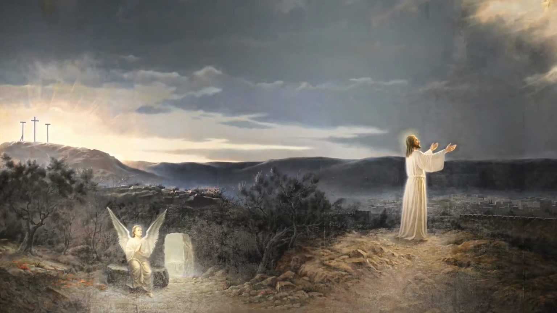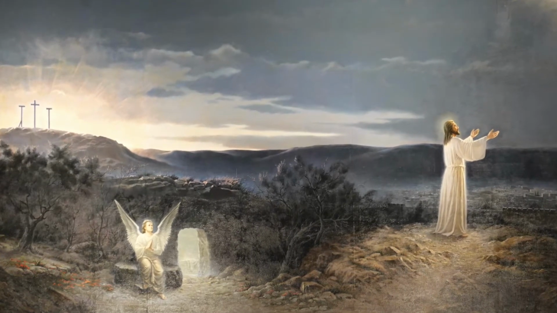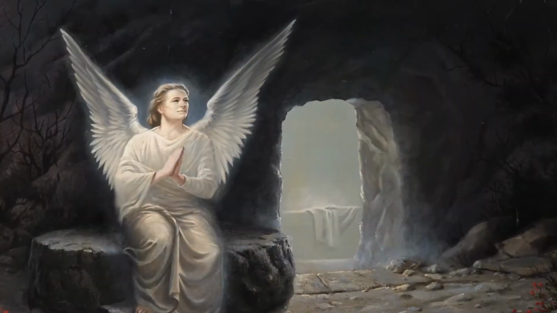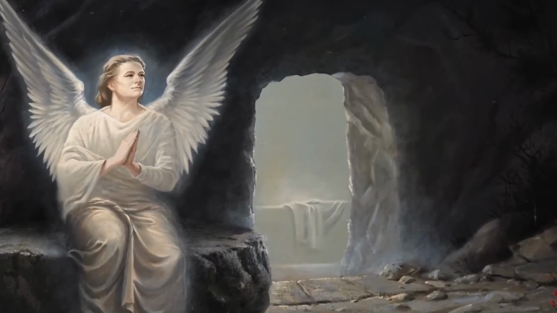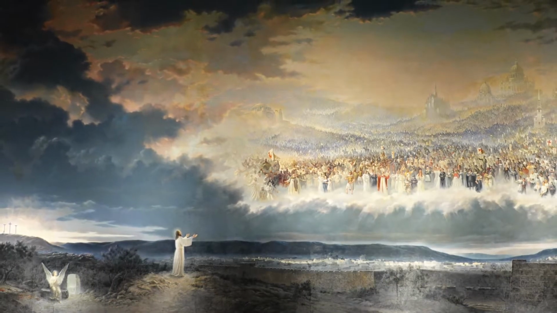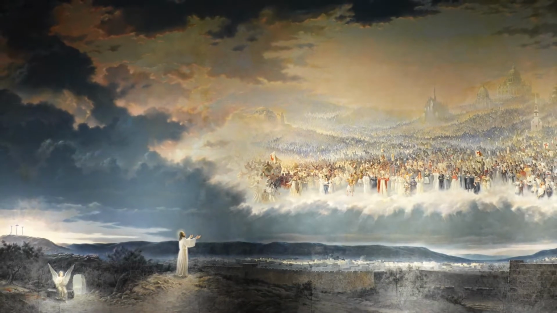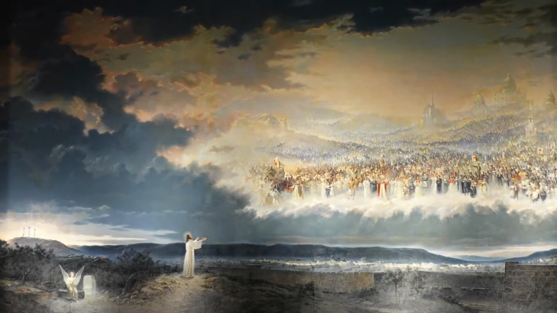An angel sits nearby, and on the hill in the background is Golgotha, the place where Jesus was crucified. Look closely, and you will see that within the rock-cut tomb is Christ's funeral shroud. Outside, Jesus gestures towards the heavens where the faithful are gathered. Beyond this group of countless figures are a number of famous churches.